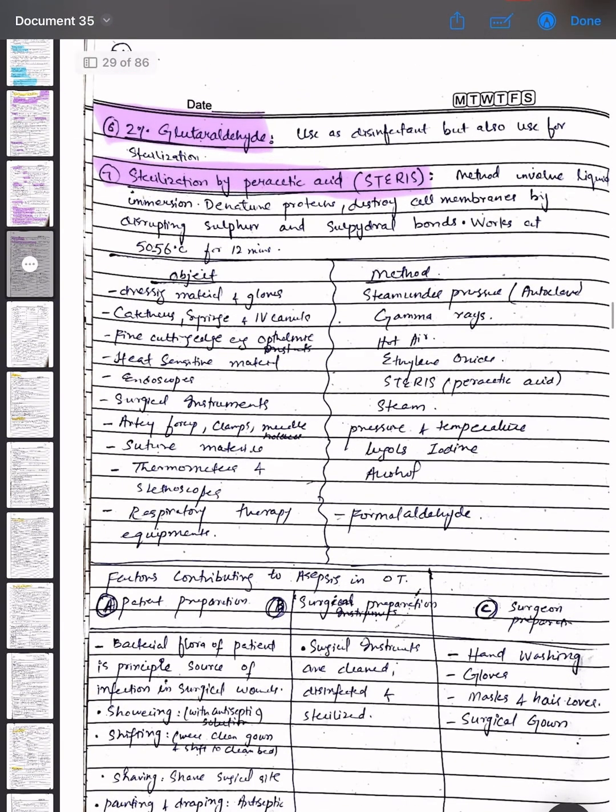Okay, now what are the objects and what are the methods? Dressing material and gloves, catheters, syringes and IV cannulas. For dressing material and gloves, we will use steam under pressure, that is autoclave. For catheters, syringes and IV cannulas, we will use gamma rays. For fine cutting edges, for example, ophthalmic instruments, we will use hot air. For heat-sensitive material, we will use ethylene oxide.